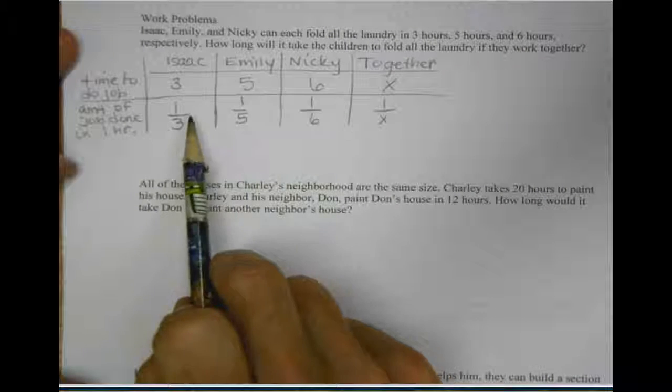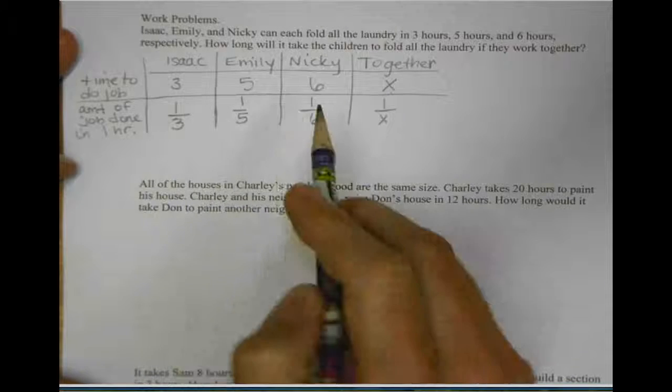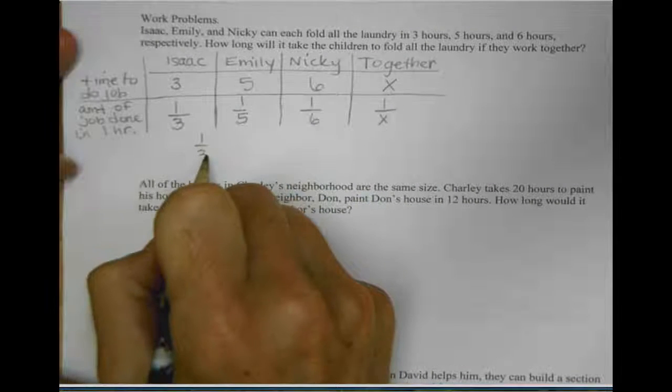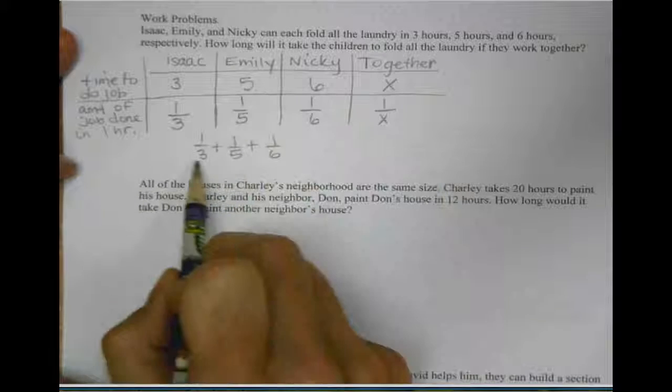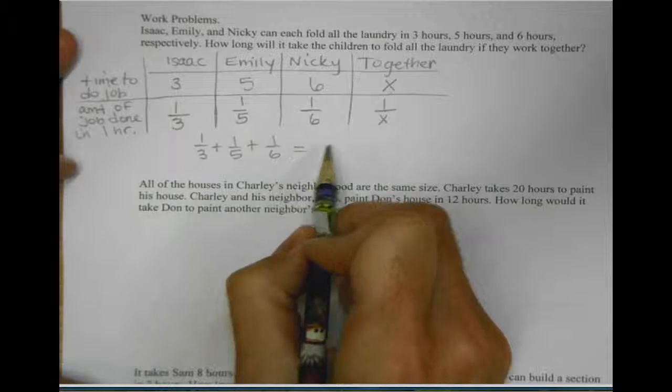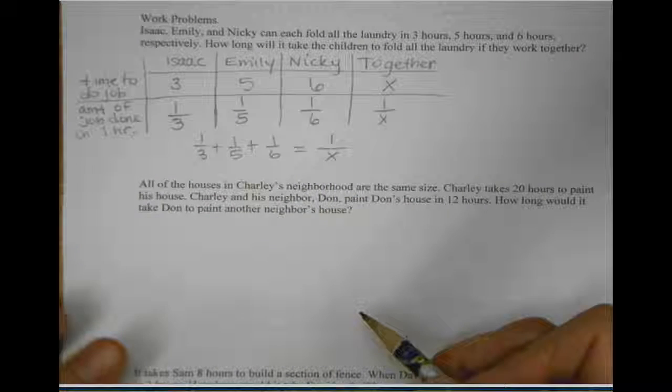Now, since these three children are working together, we will add up their rates, and it'll be 1/3 plus 1/5 plus 1/6, and that's how much is done in an hour. We want to find out how much will be done in an hour with them working all together.